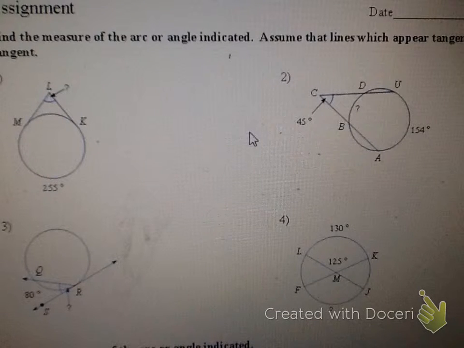So this video is just going to review some of the basic concepts with angles in a circle. So we want to ask ourselves, is the angle we're looking at inside or outside? This angle is outside the circle, and so we're going to take half the difference of the two arcs intercepted.